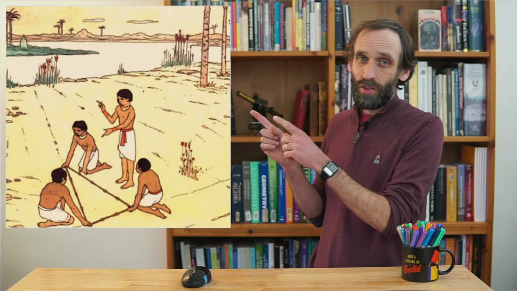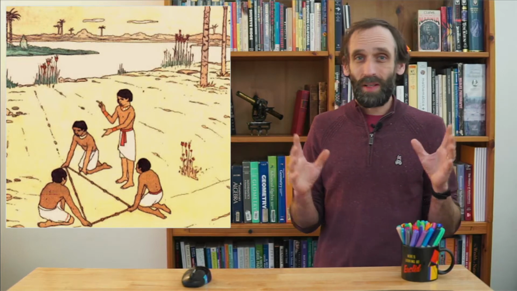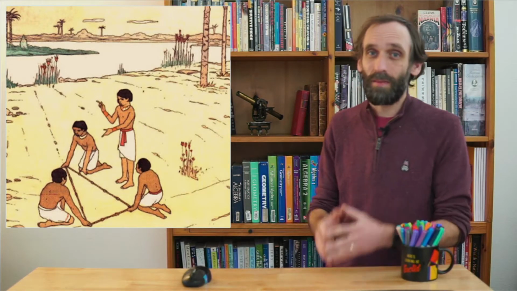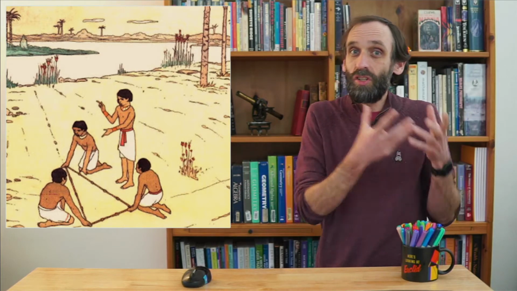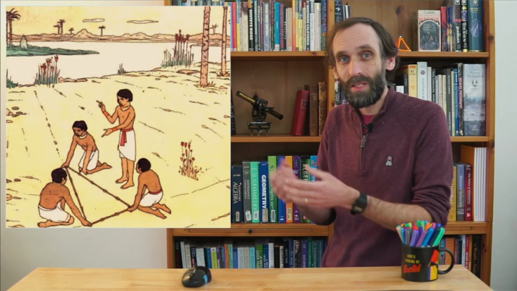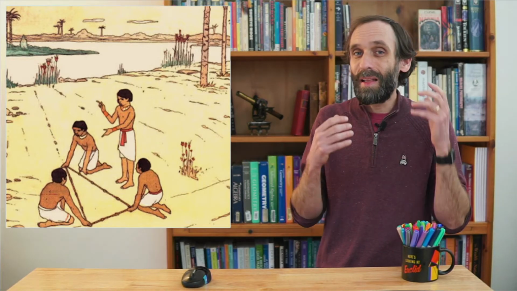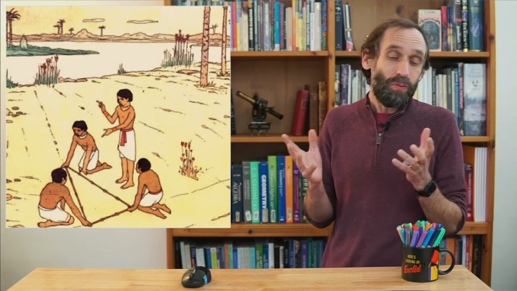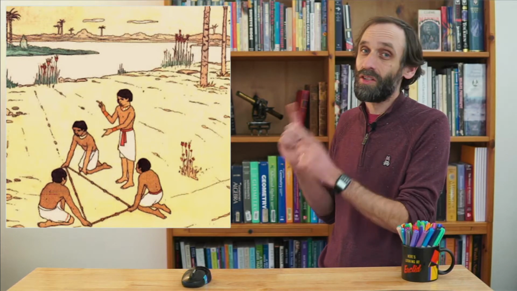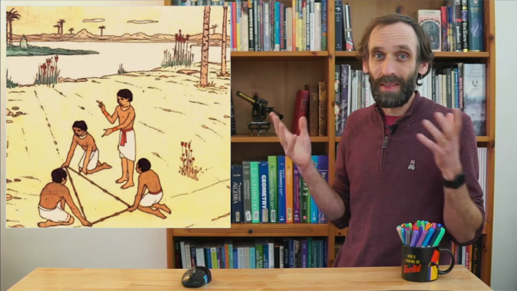So, the ancient Egyptians wanted to be able to measure land for several reasons. And in fact, if we think about the word geometry, geo means land, metry means measurement. So geometry, if you think about the etymology, just means land measurement. And that probably comes from the Egyptians, the fact that the Egyptians cared a lot about measuring land.